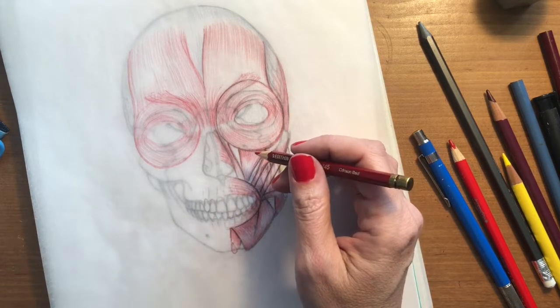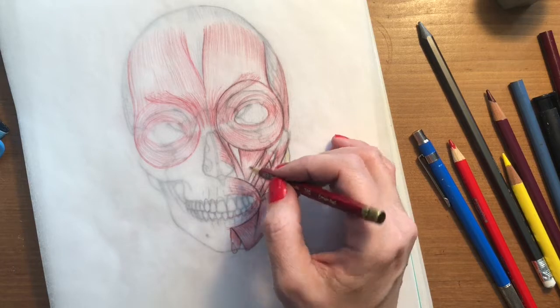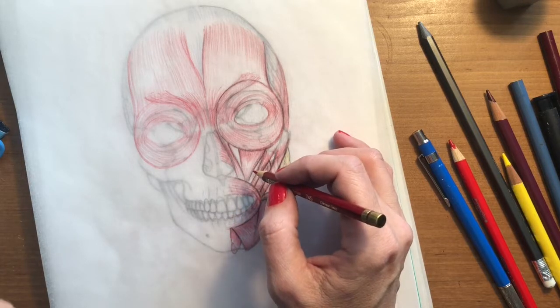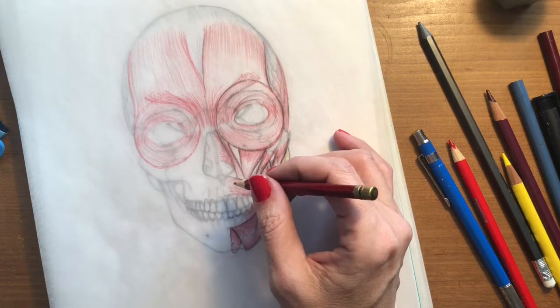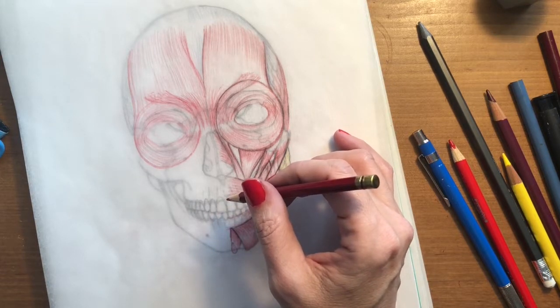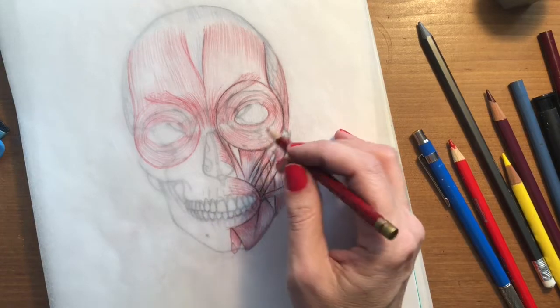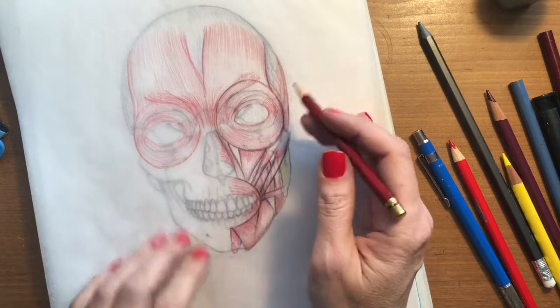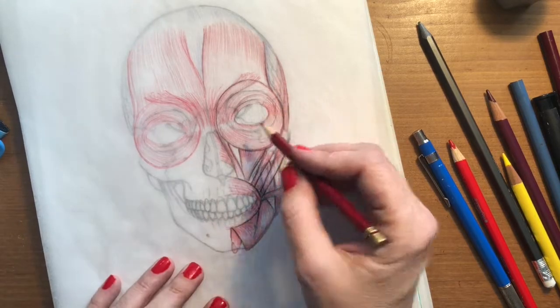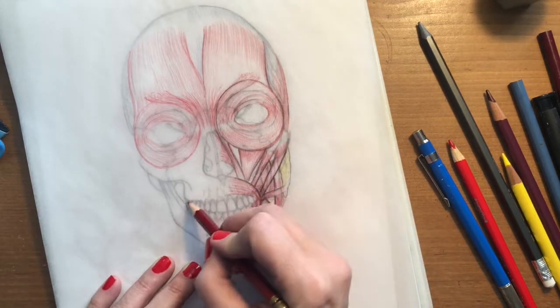So if you try that looking in a mirror, it's basically making a kissy face, pinching your lips tight the way you do when you're frustrated, or pulling them back against your teeth, kind of like when you're grimacing. So it has a lot of functions in addition to just closing the mouth.